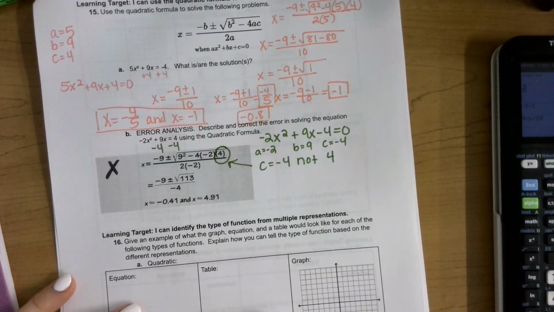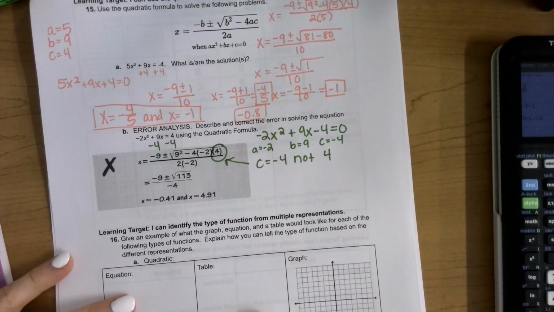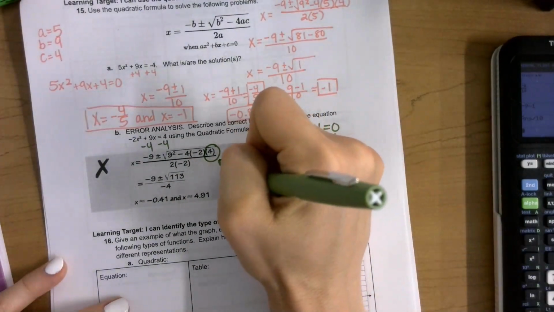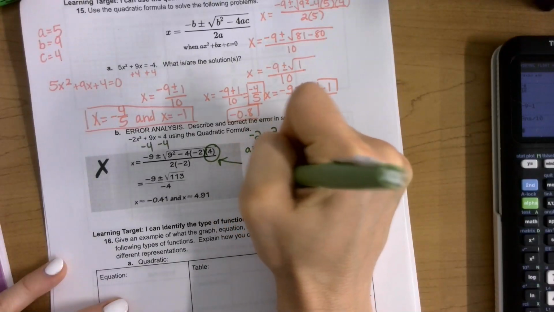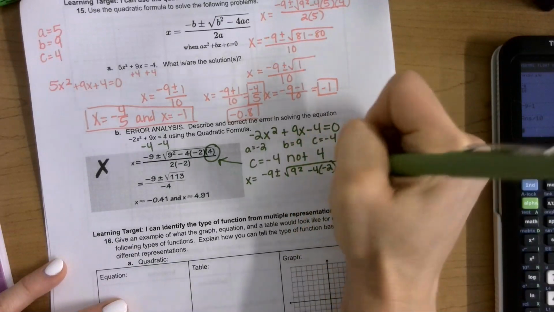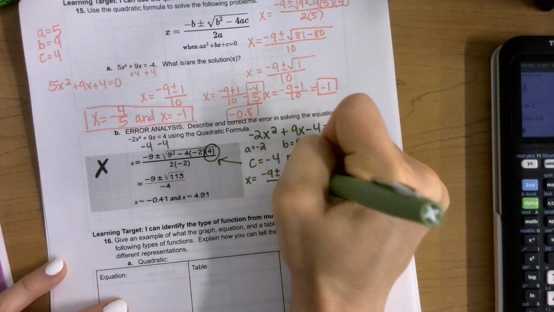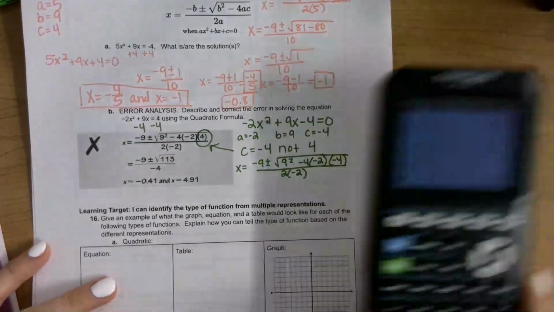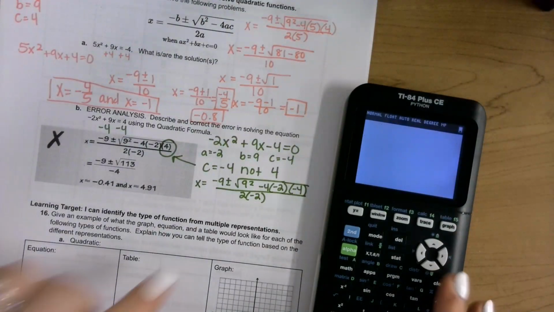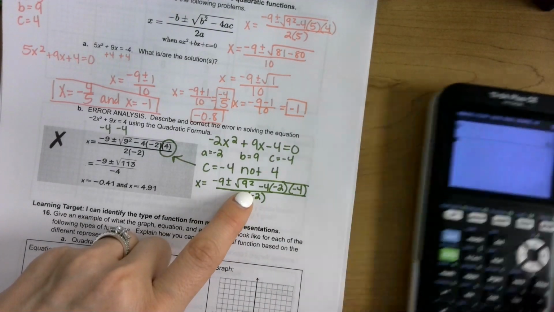Then it says to correct the error. So we need to now correct the error. So x equals negative 9 plus or minus the square root of 9 squared minus 4 times negative 2 times negative 4, divided by 2 times negative 2. 9 squared is 81.